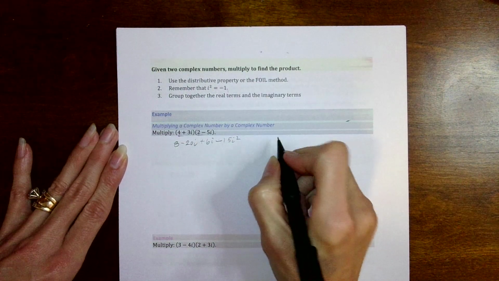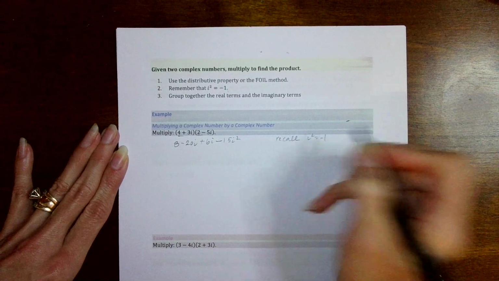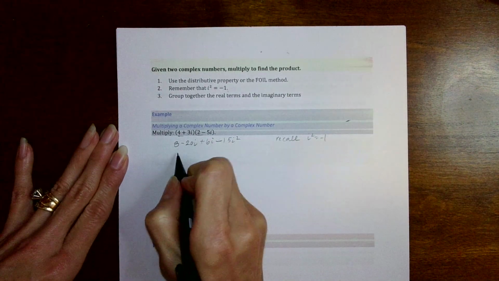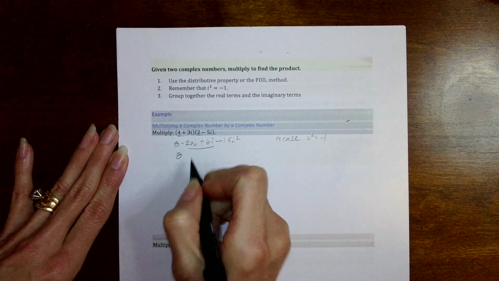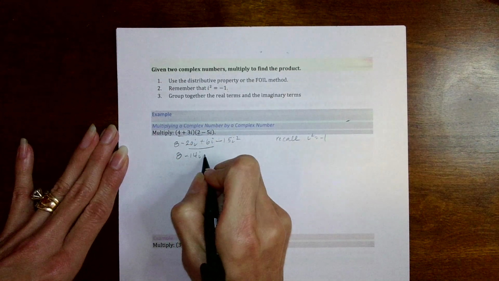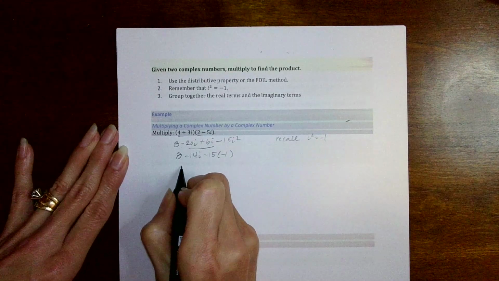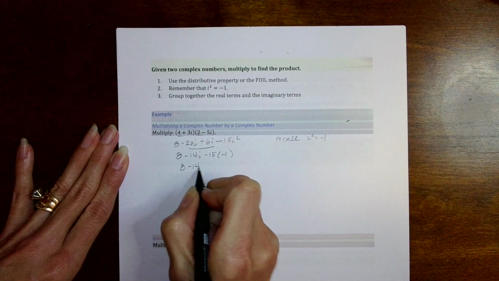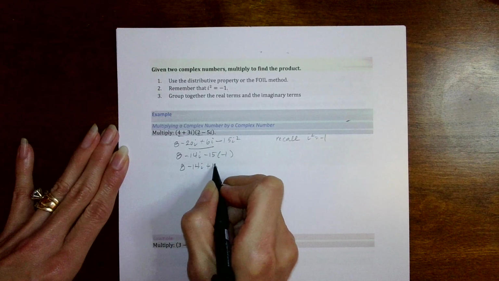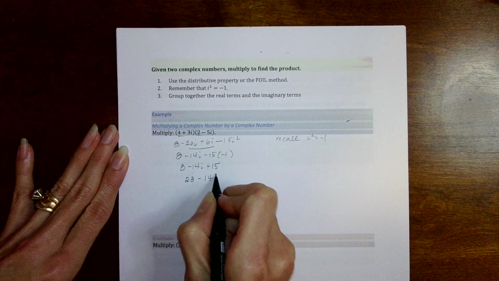And we're just going to recall i squared equals -1. So 8, combine these two, so that gives me -14i. And this becomes -15 times -1. 8 minus 14i plus 15. So that gives me 23 minus 14i.